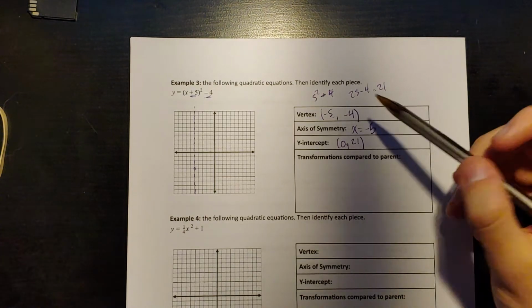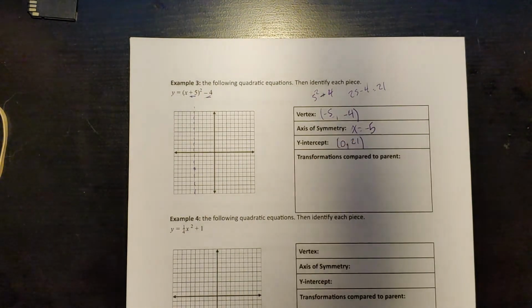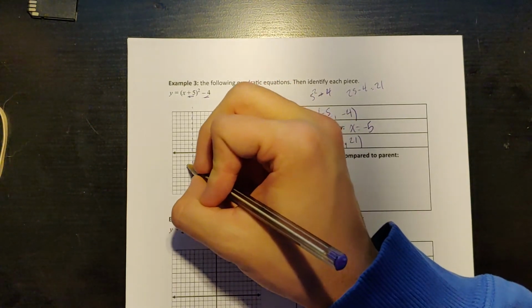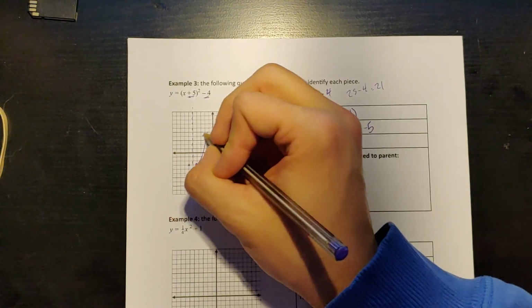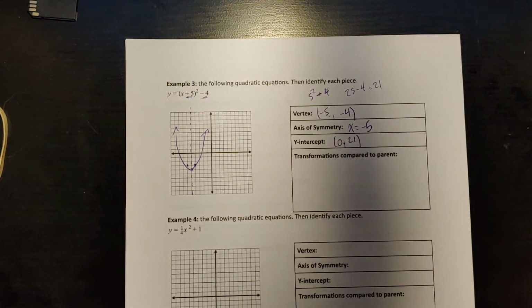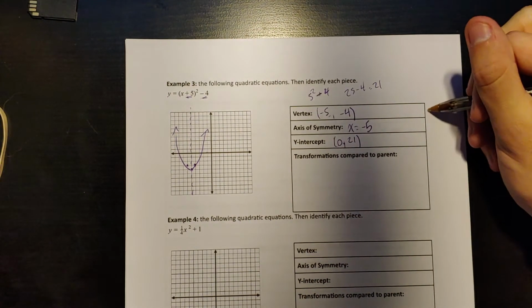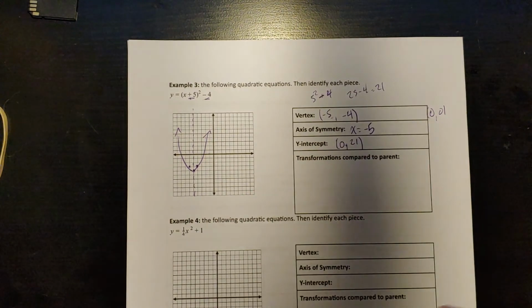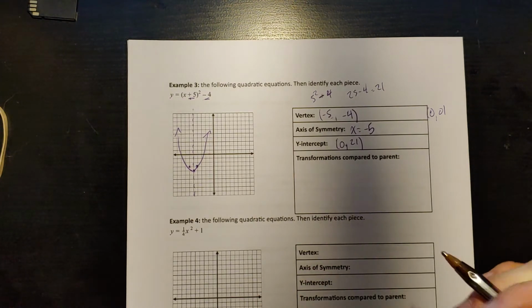Okay, so because we don't have an A in front, from our vertex we go up 1, over 1, in both directions. And then we just do that. Voila. That's all we had to do. Because we didn't have an A, we didn't stretch or shrink it. We just have to worry about how much left and right or up and down we moved it.